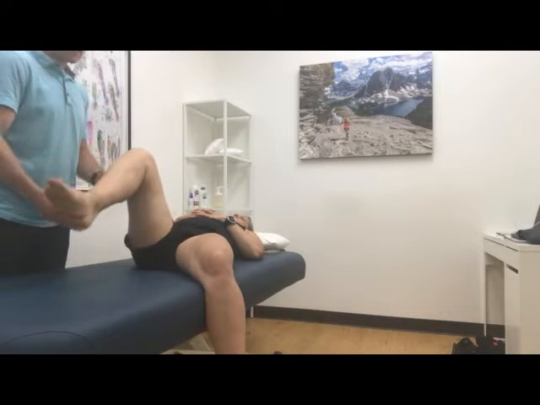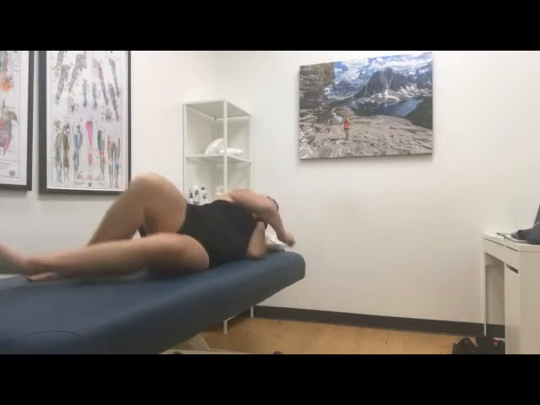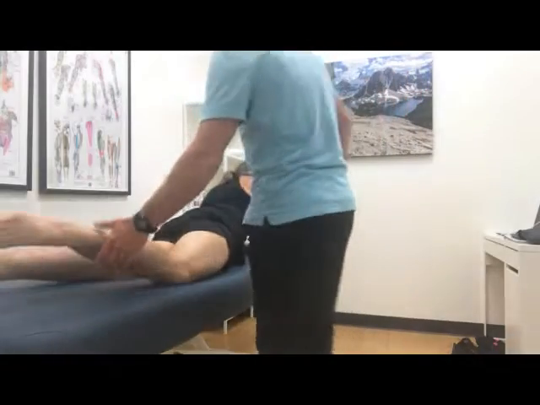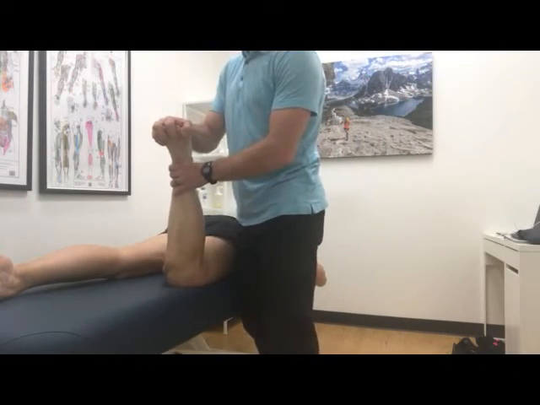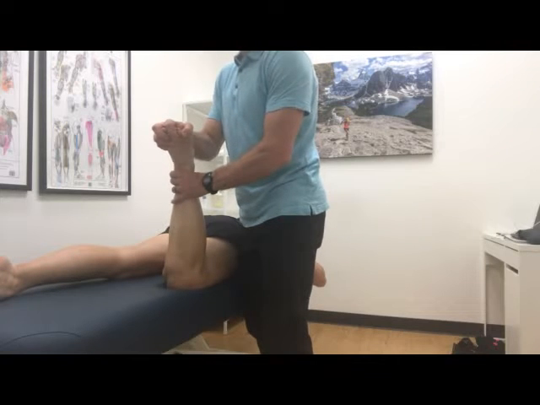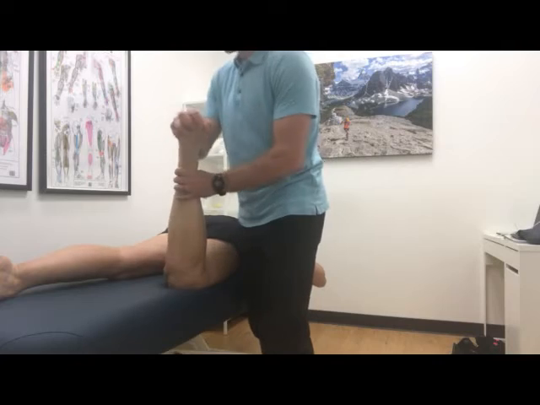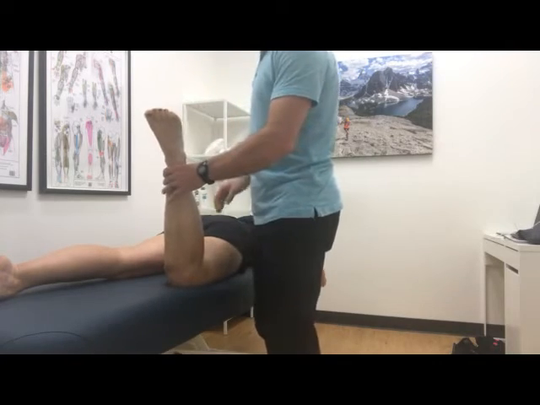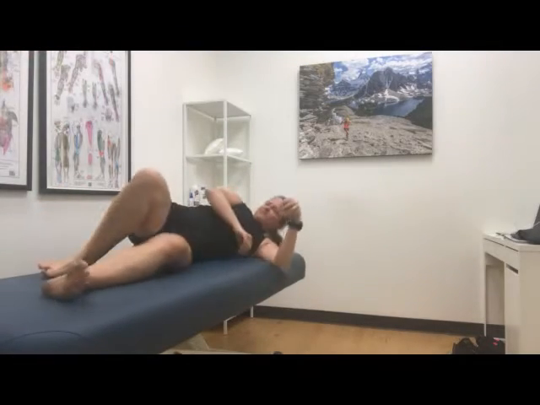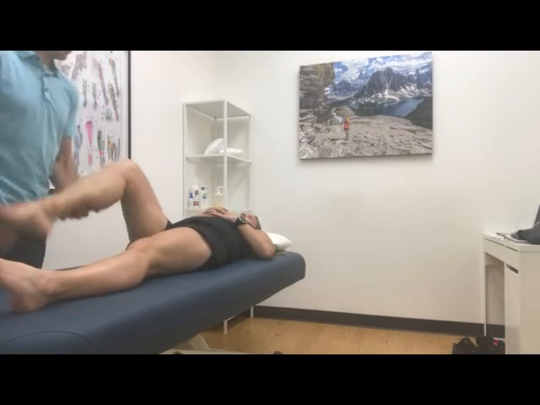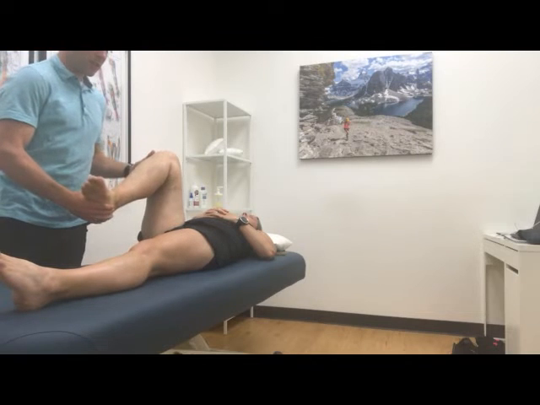For my meniscus tests, I'll get you flipping over onto your stomach. So Apley's compression: forearm resting on their foot, applying downwards pressure, and then passively, internally and externally rotate the tibia. And then for McMurray's test, the athlete would be laying on their back again, and we flex the knee as much as they can tolerate.